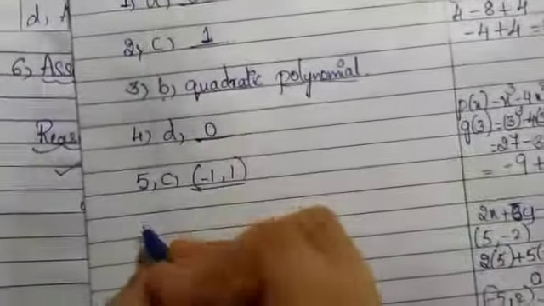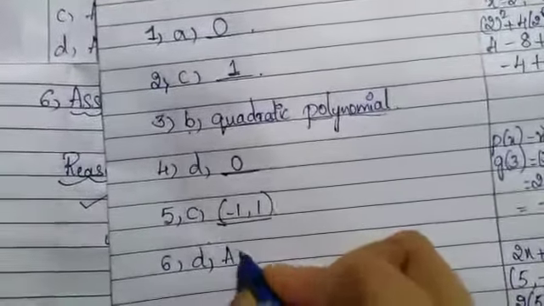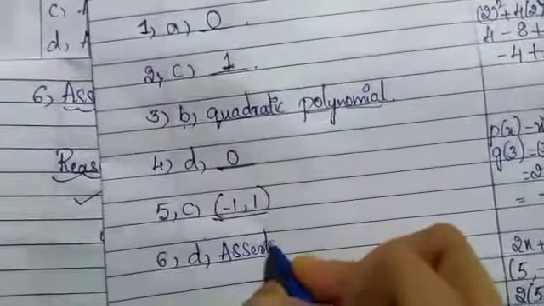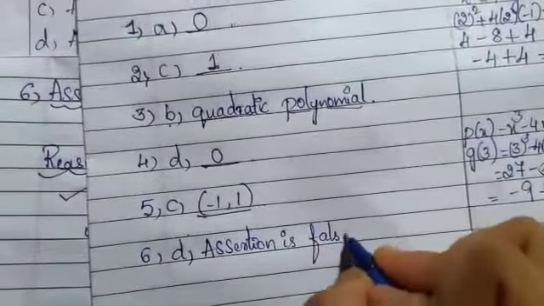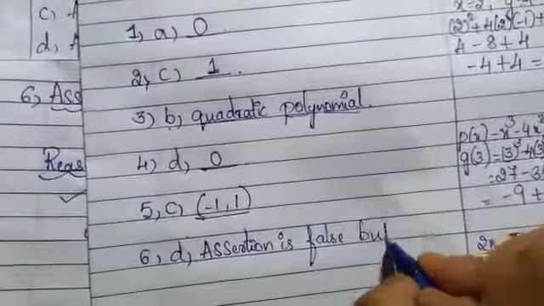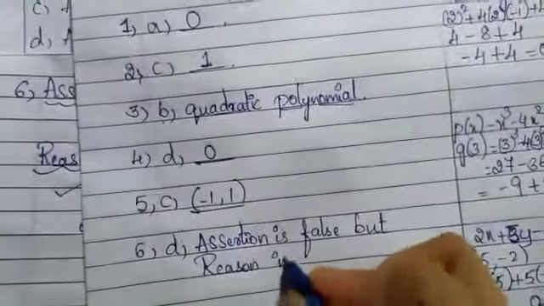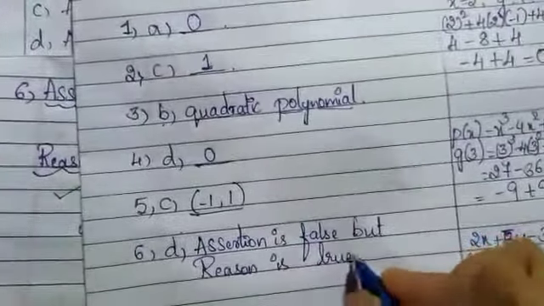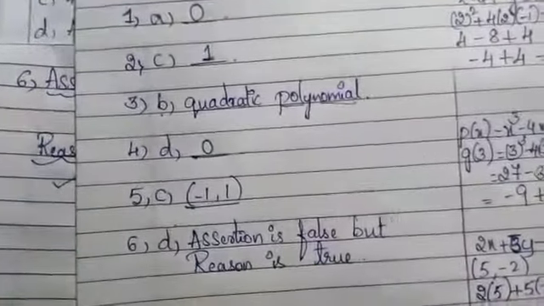So what will you write? 6-1 option D, assertion is false, but the reason is true. Okay, if you write like this, this is the answer for the given question.